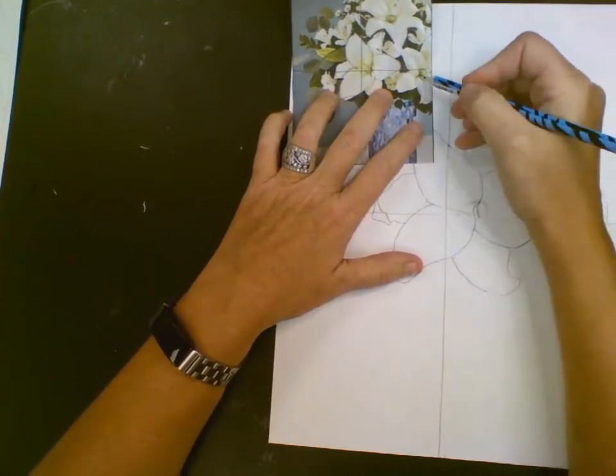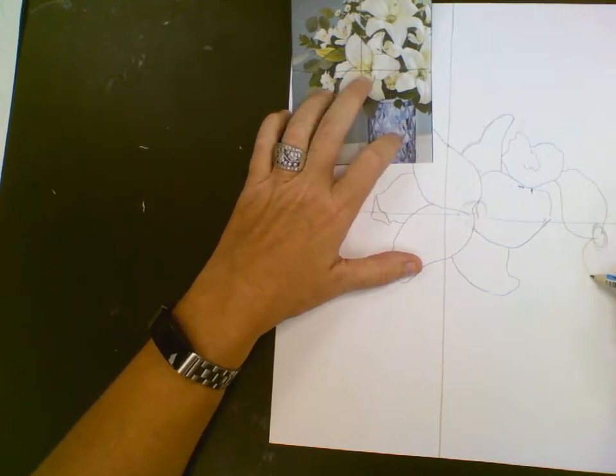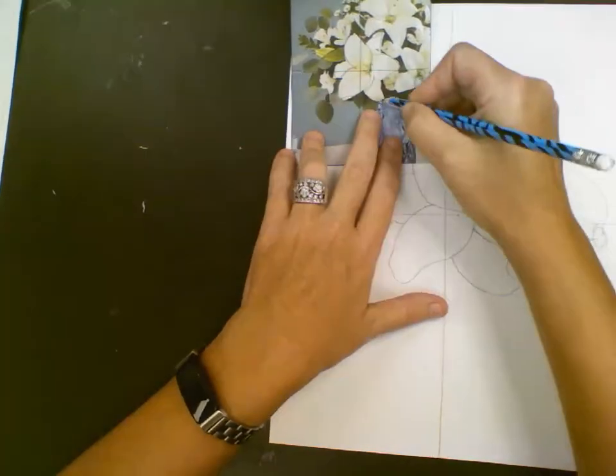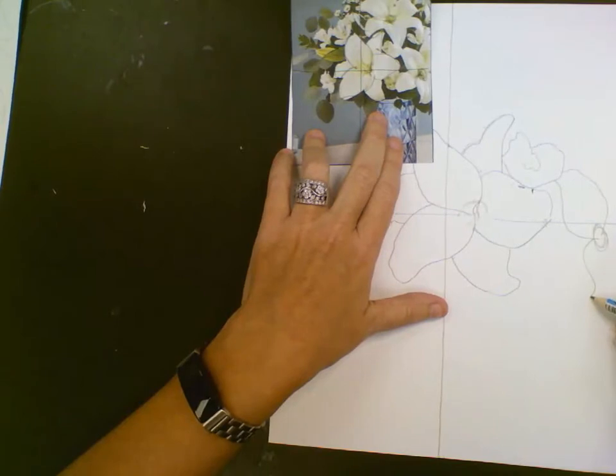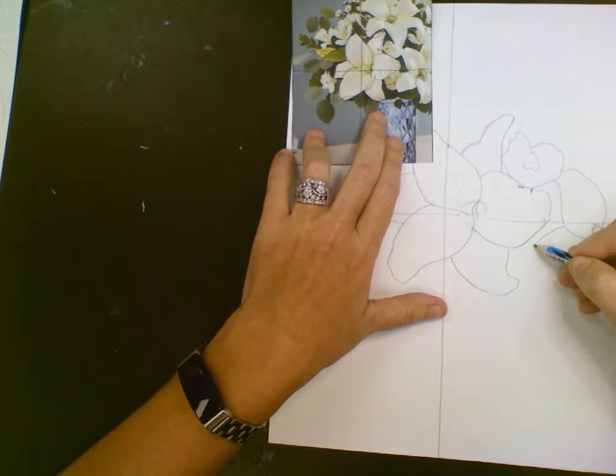Then I'm going to draw this petal. Comes back down, dips a little below this one. Comes out and around. All right, where does this one touch?